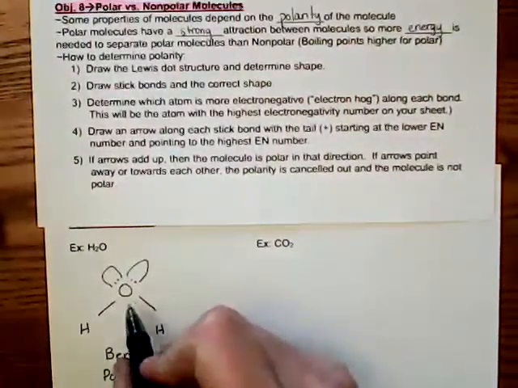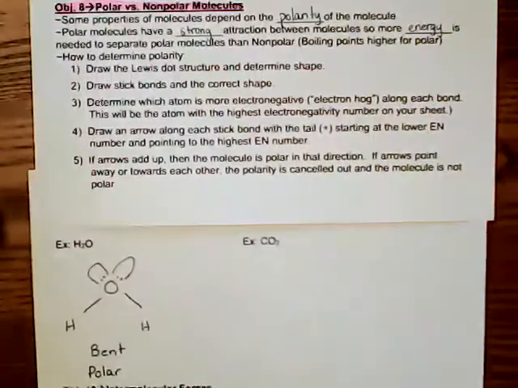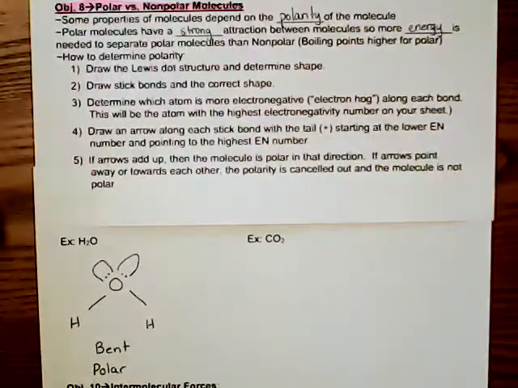What happens here is hydrogen and oxygen have each their own unique electronegativity values, their ability to gain an electron. Oxygen is closer to fluorine, so therefore oxygen is what we call the electron hog.